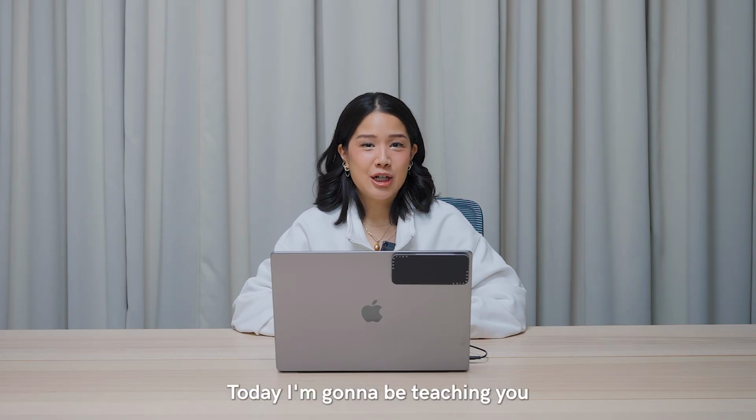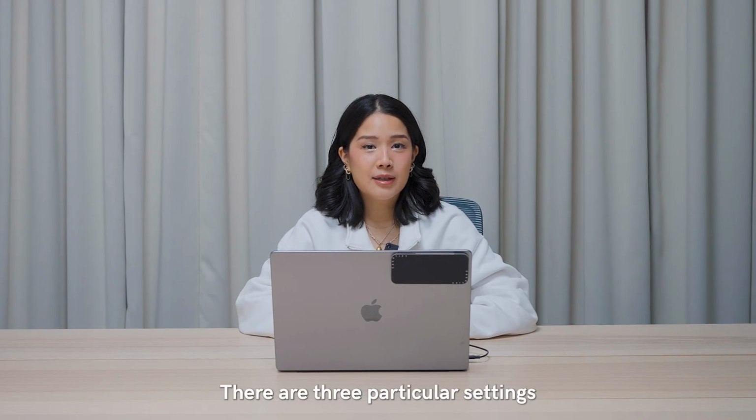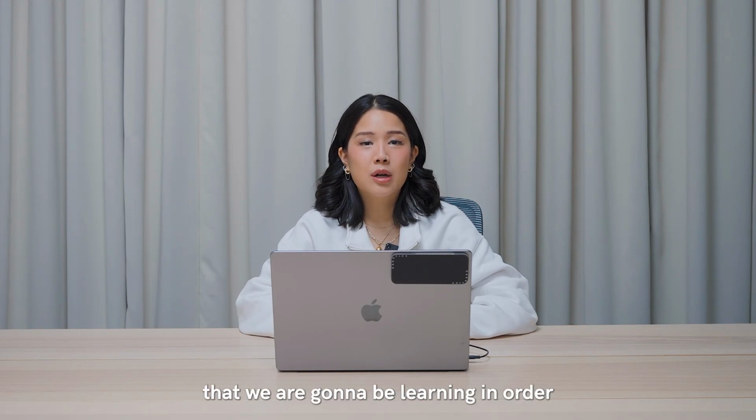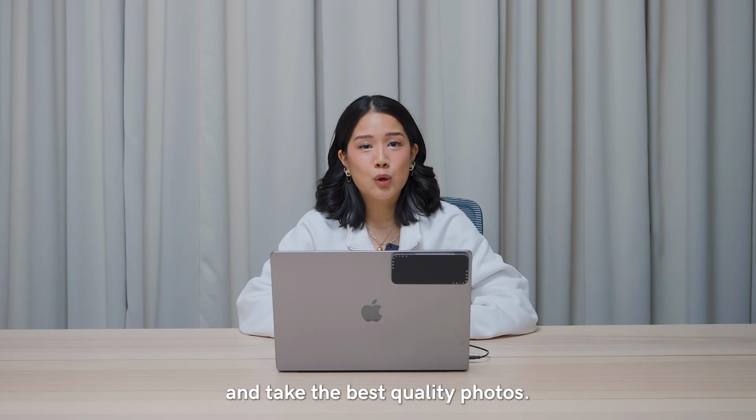Today, I'm going to be teaching you how to use your camera to take photos. There are 3 particular settings that we are going to be learning in order for you to understand how to use your camera and take the best quality photos.